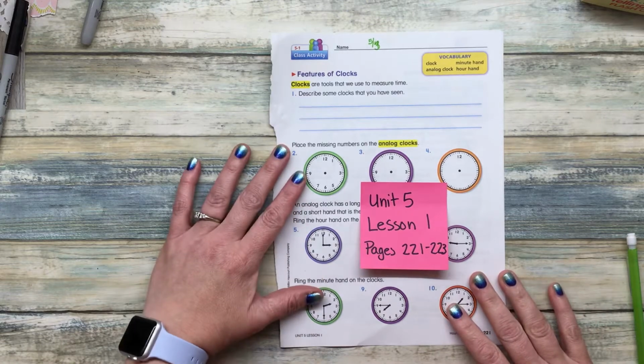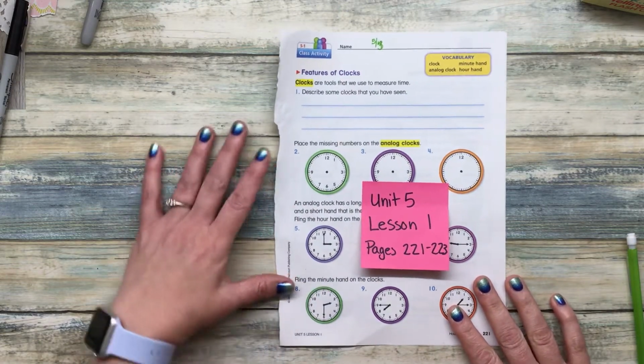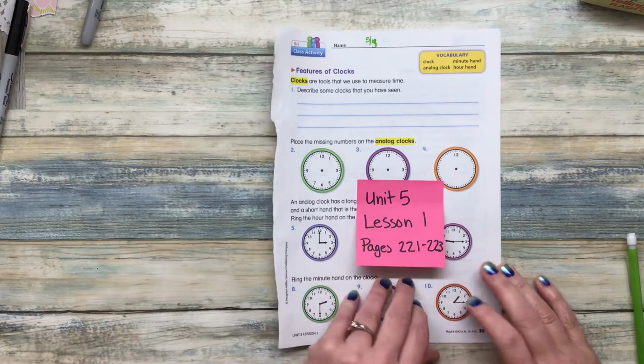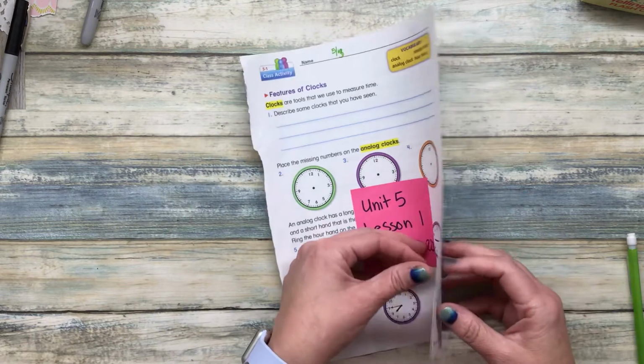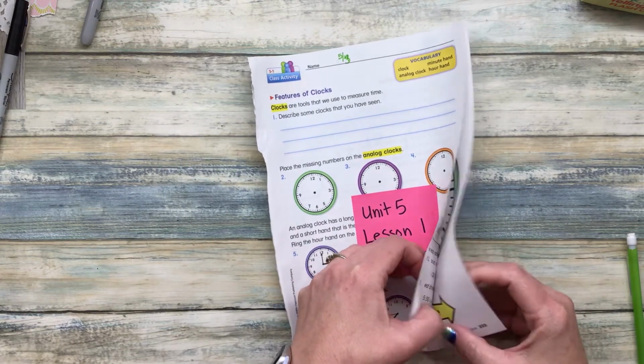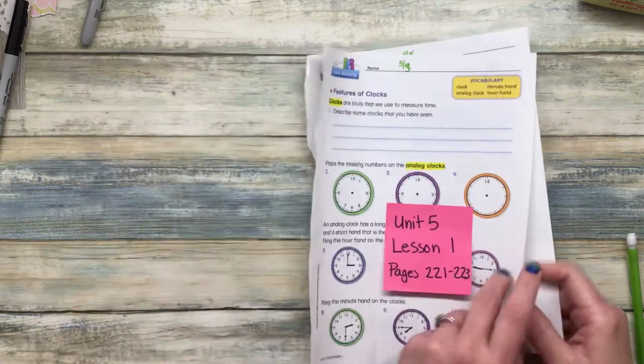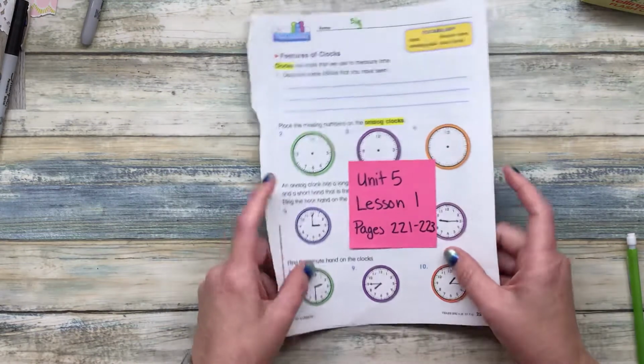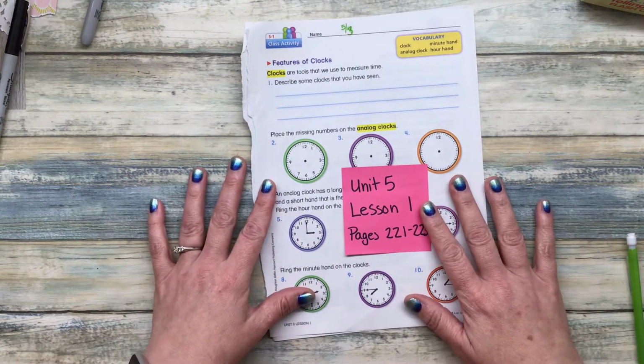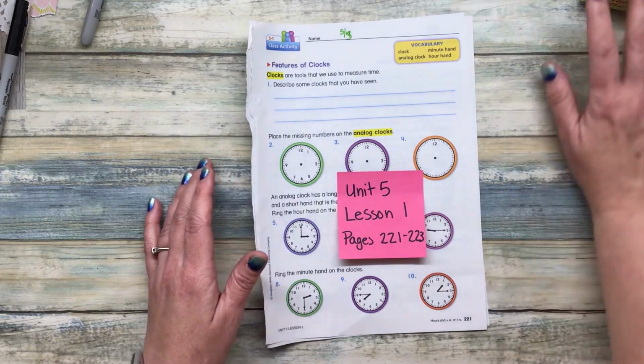Hi guys, today we're starting on Unit 5, Lesson 1, pages 221, 222, and 223. Time can be a little bit tricky for a lot of people, so I am just going to go really slow.